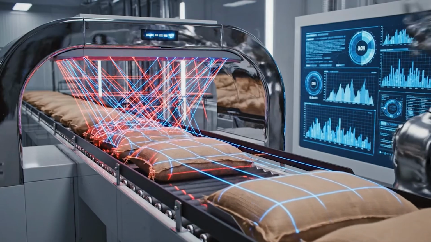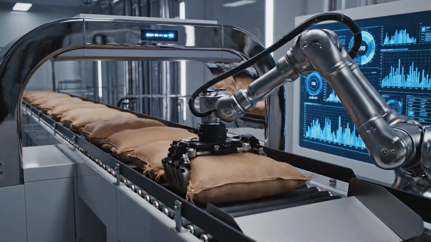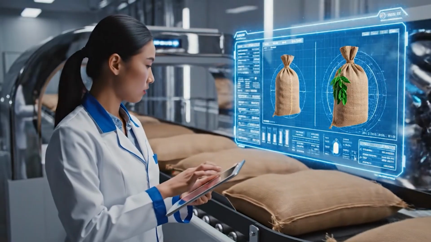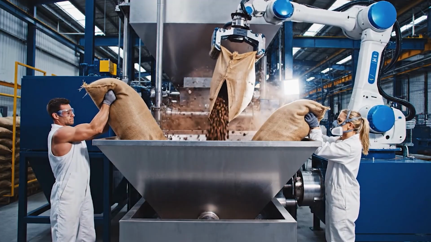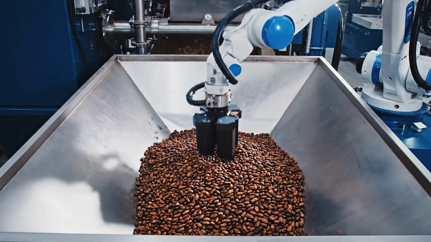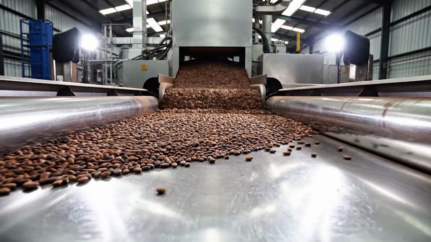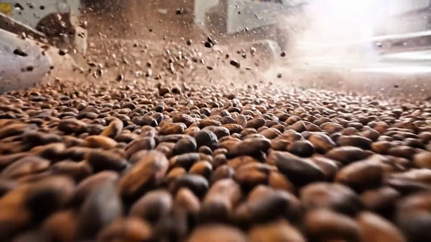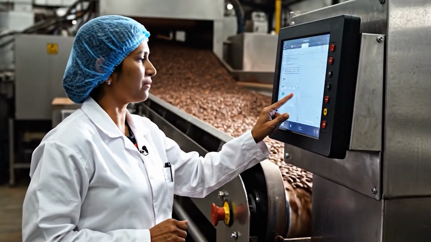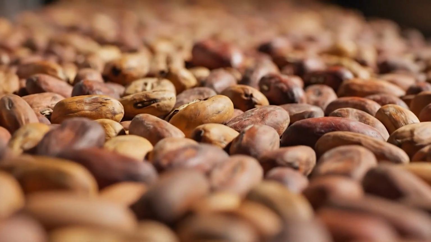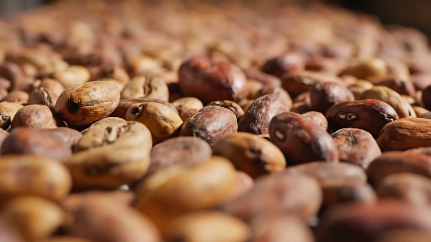Readings normal. Remove flagged items automatically. Keep the intake flow steady. Everything looks good. Vibration level stable. Keep it running. Good texture. Moisture level looks ideal.